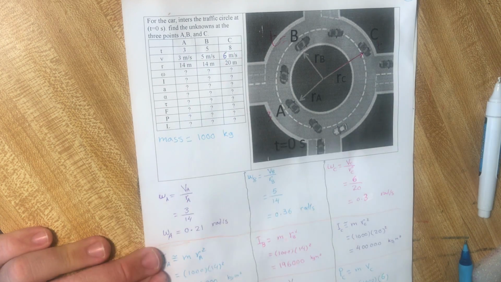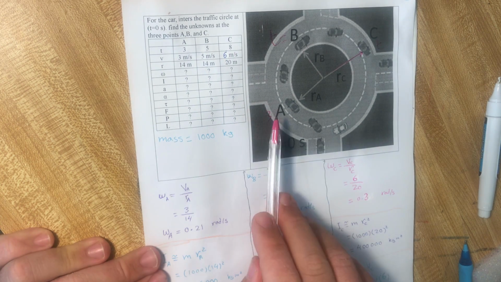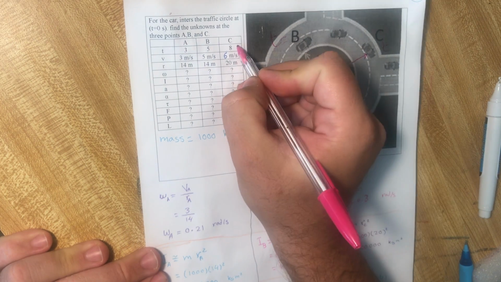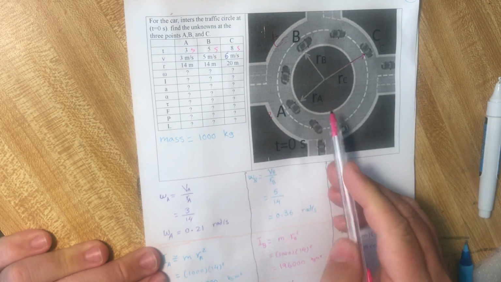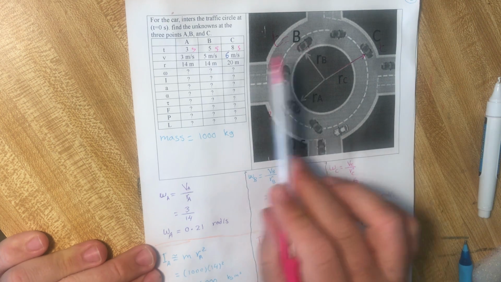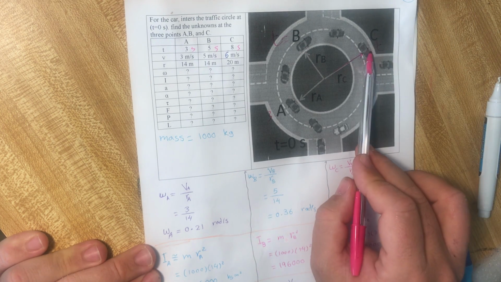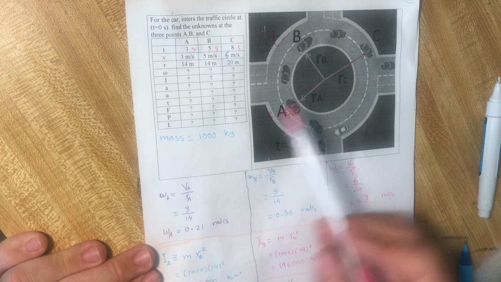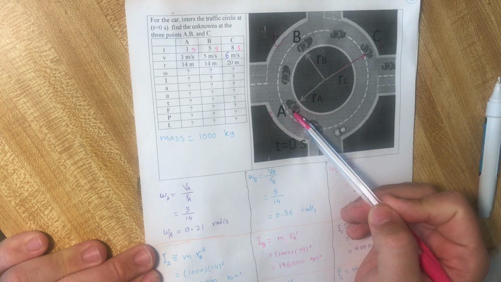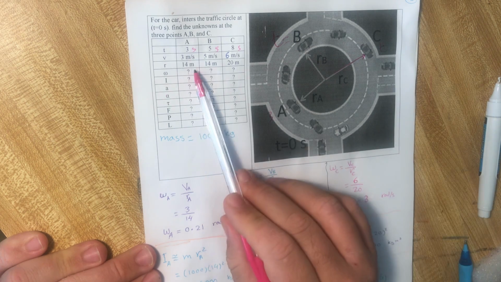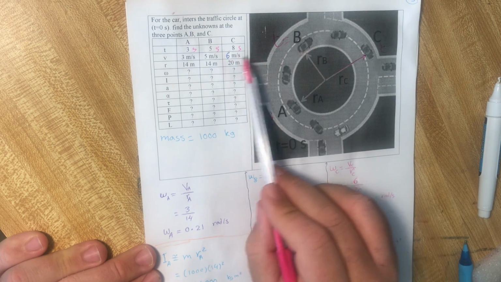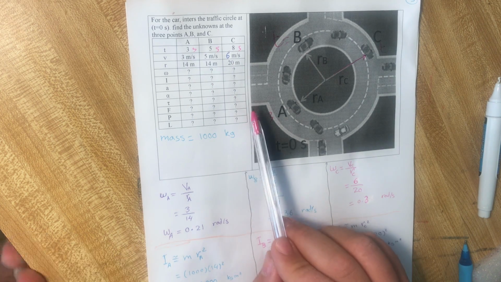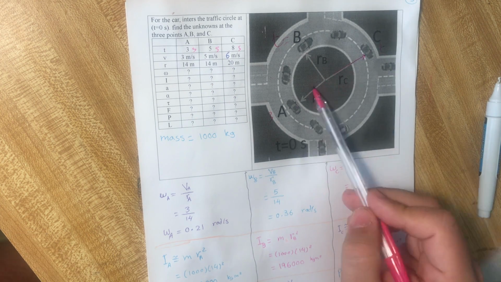The velocity at A is 3 meters per second. Its velocity at B is 5. Its velocity at C is 6. What is the radius? The radius at A is 14 meters. Also at B, A and B are 14 meters. At C is 20 meters.